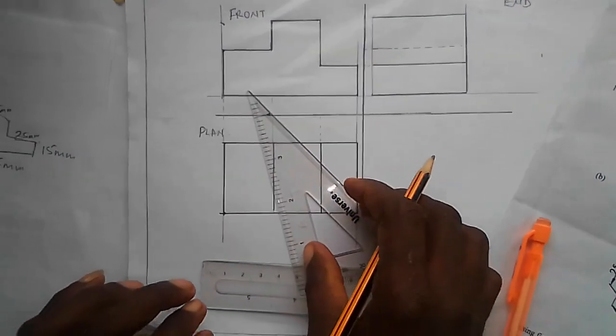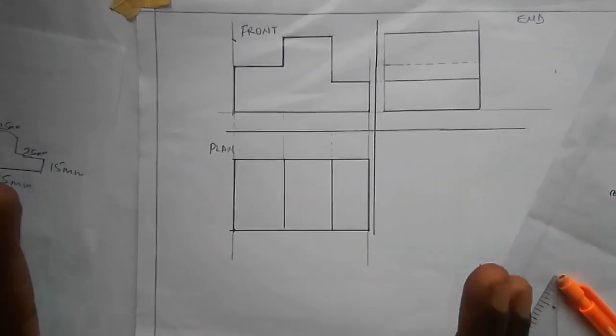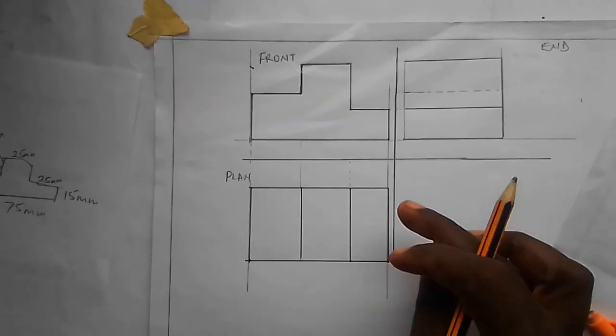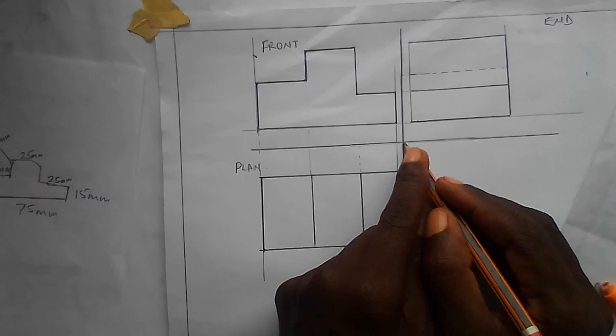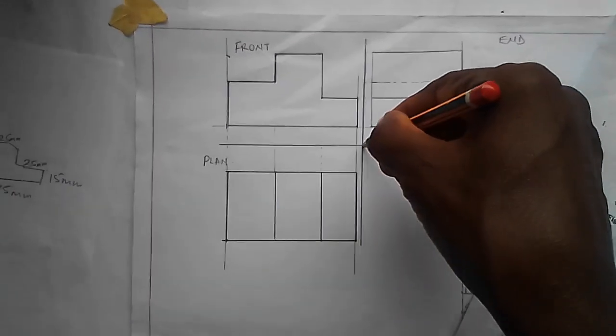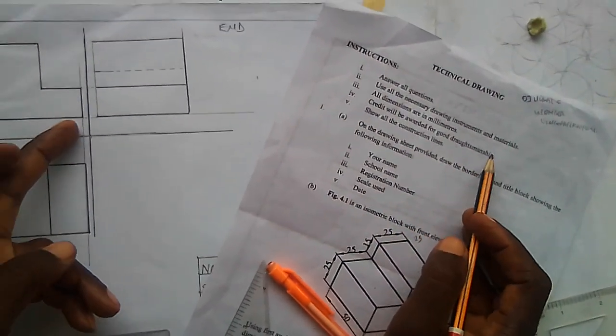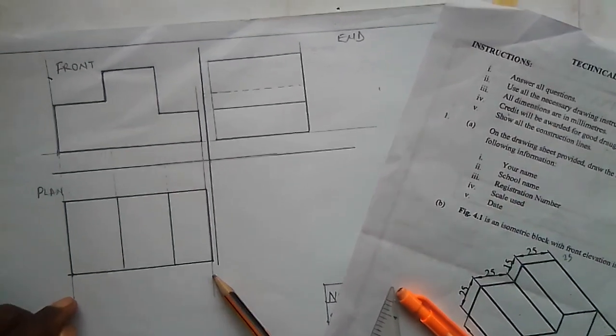So I've taken out the visible outline like that. All I need to do now is look for the corner side, the 45-degree, and that is part of the draughtsmanship. If you do not put it, they will not penalize you, only that you will not be given credit for your draughtsmanship. All these are my construction line.